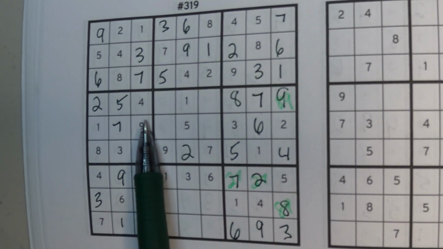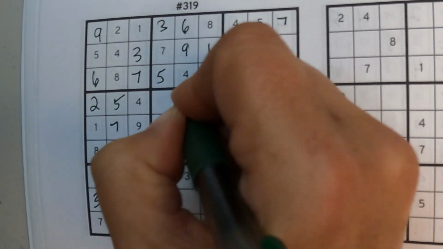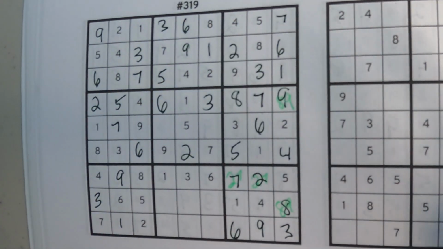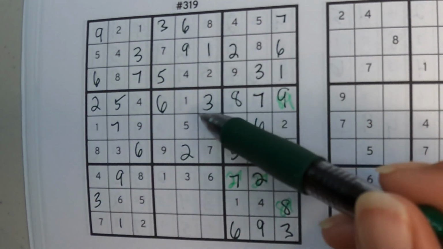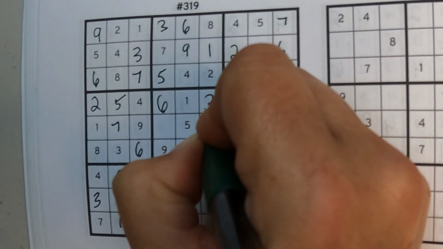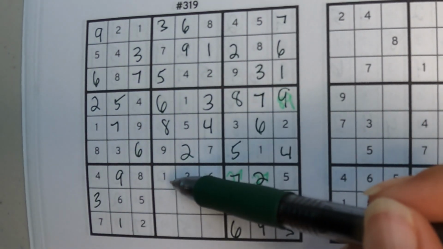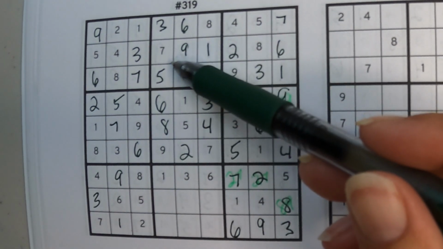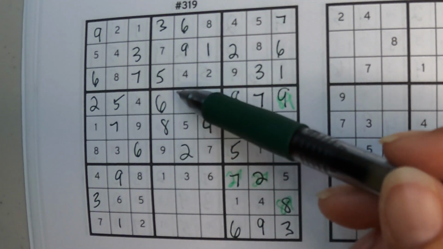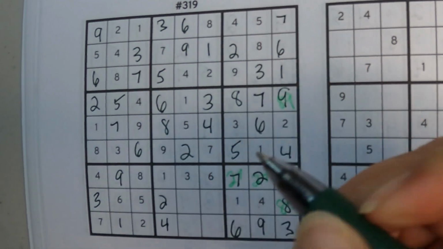For this row, we're missing 3 and 6. We've got a 6 here, so 3, 6. For this box now, we're missing 4 and 8. We've got an 8 here, so 4, 8. For this column now, we're missing 2 and 4. We've got a 4 here, so 2, 4.